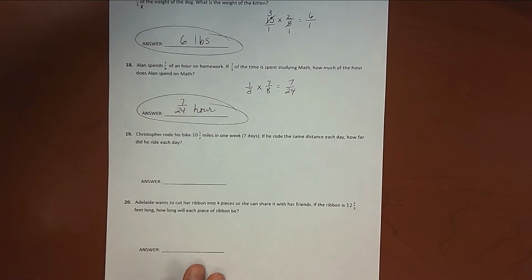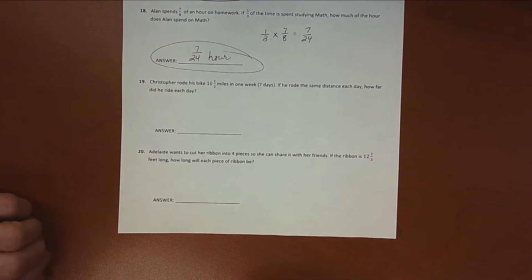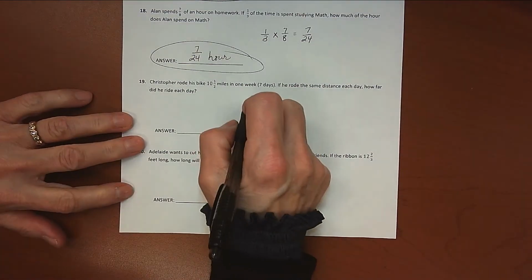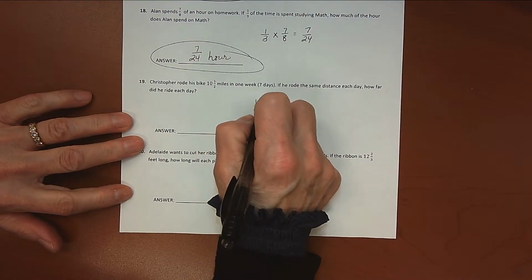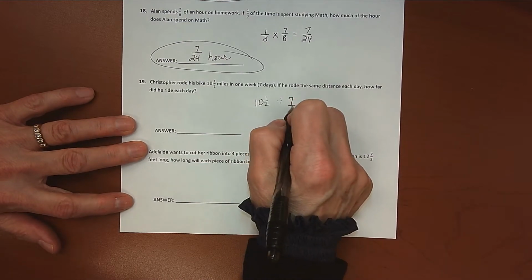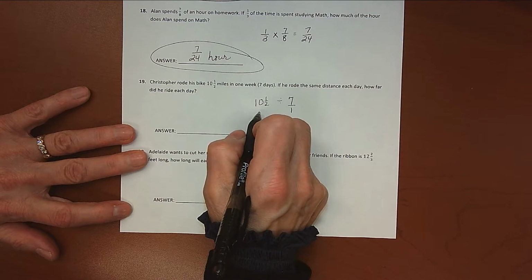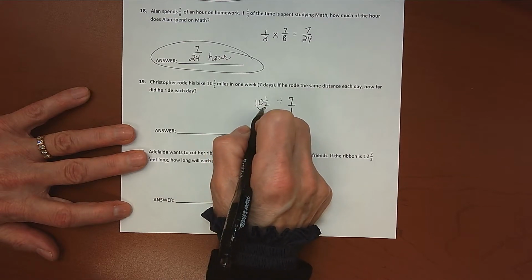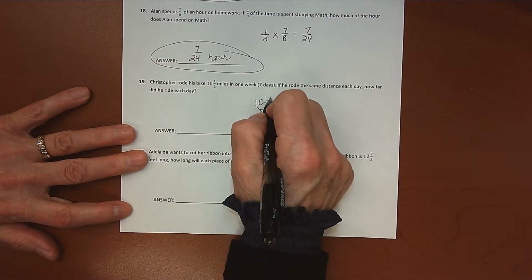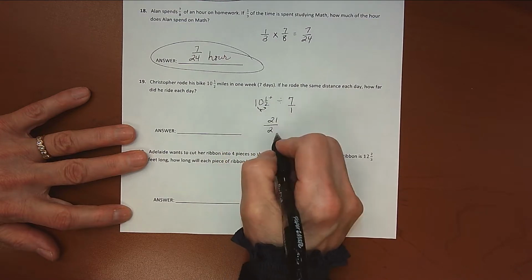Christopher rode his bike 10.5 miles in 1 week, which is 7 days. If he rode the same distance each day, how far did he ride each day? So we're going to take our 10.5 miles and we're going to divide that up by the 7 days. We're going to make that 7 over 1 and turn our mixed number into an improper fraction. 10 times 2 is 20, plus 1 is 21. So 21 halves.